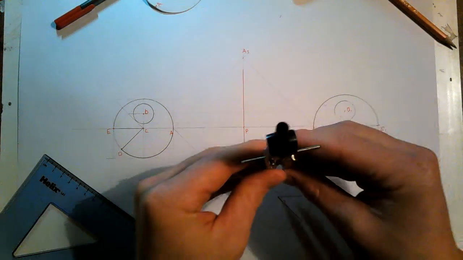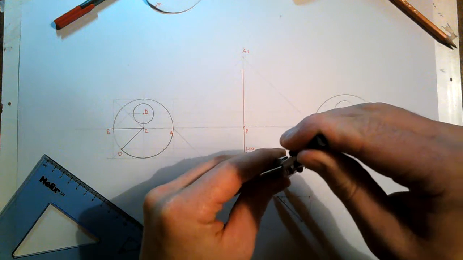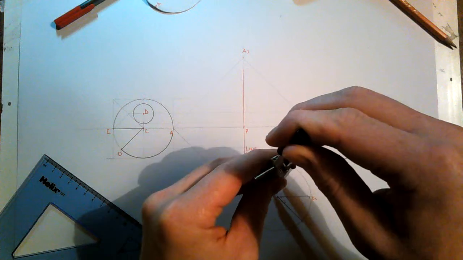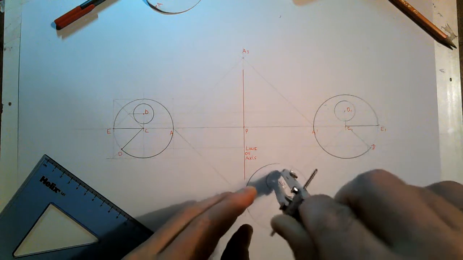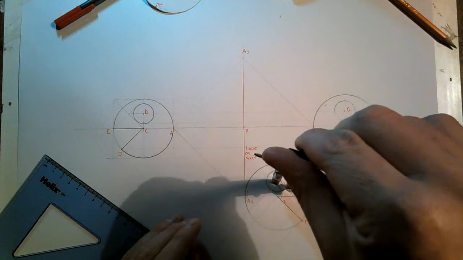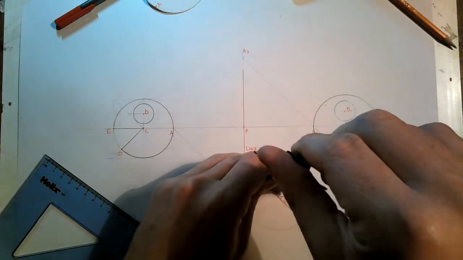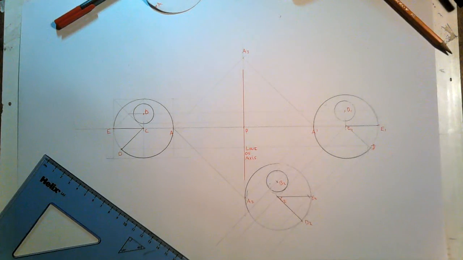I really need to get a new compass. Okay, it's our logo via translation.